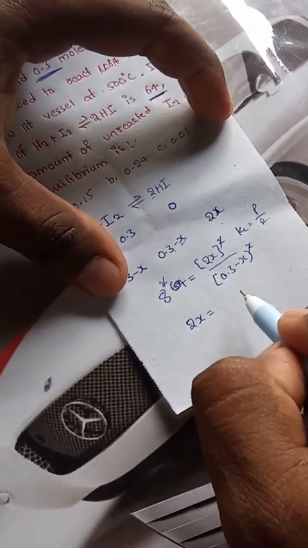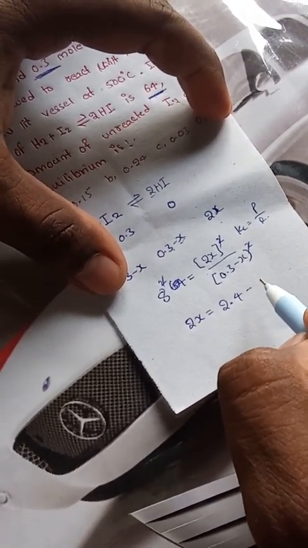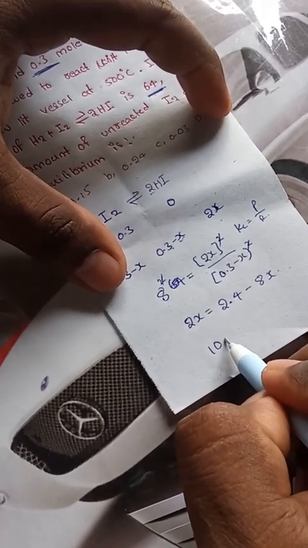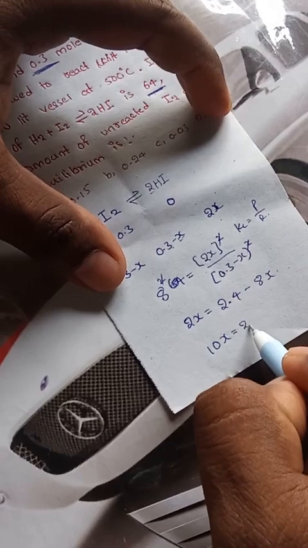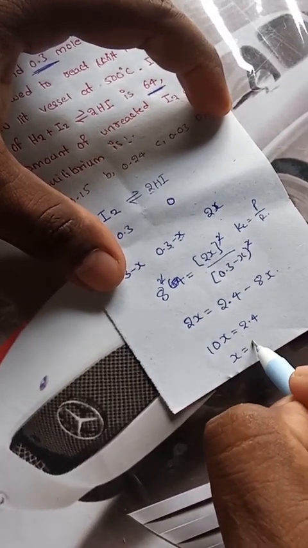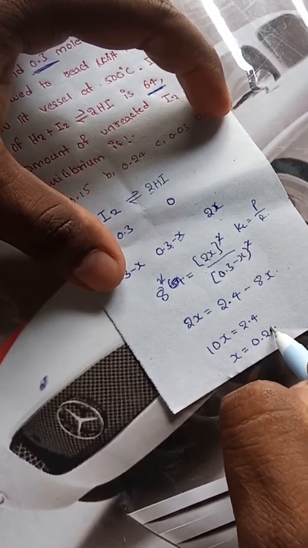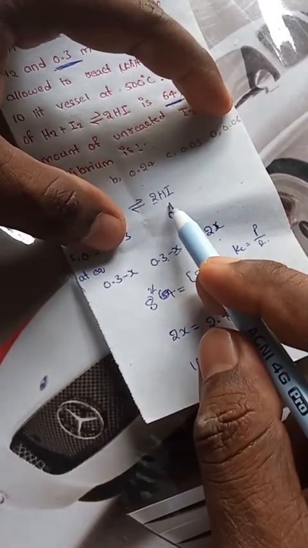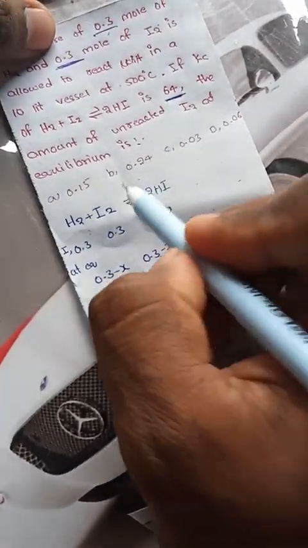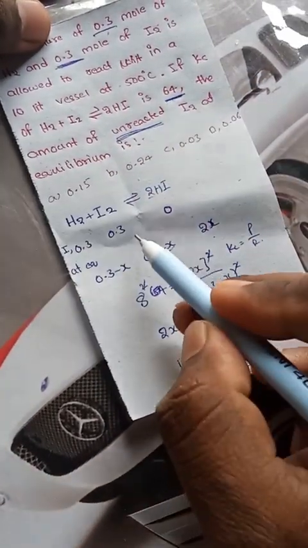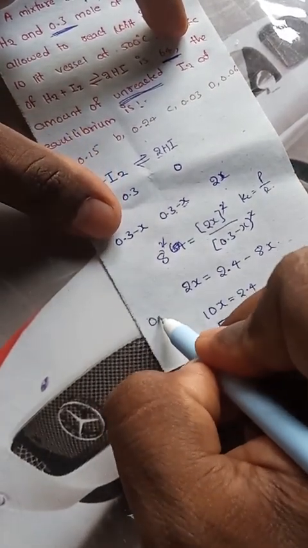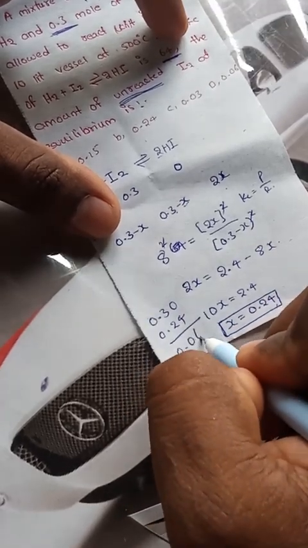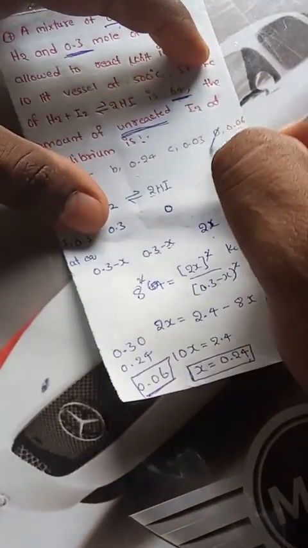So 8 equals 2x by 0.3 minus x, that is 2x equals 2.4 minus 8x, and it goes like 10x equals 2.4. So the x value will be 0.24. So what we got now is the amount of HI formed, but they are asking for the unreacted one. So if we remove this from 0.3, we get that. So 0.3 minus 0.24, we get 0.06. This is our answer, and the option is D.